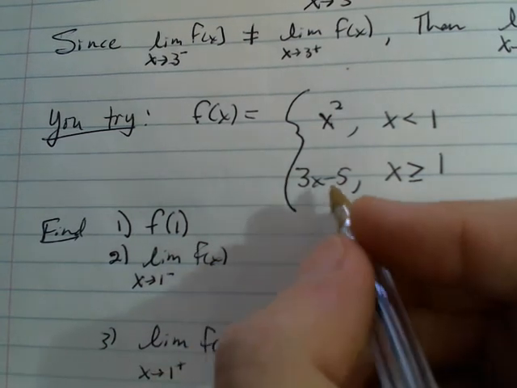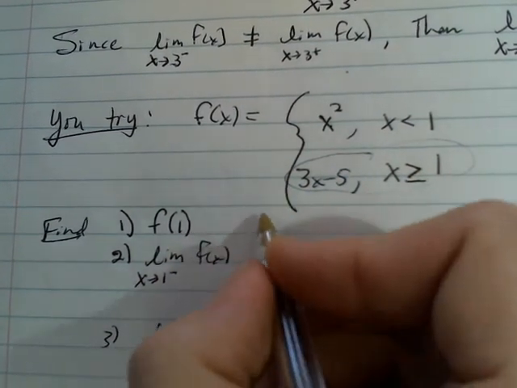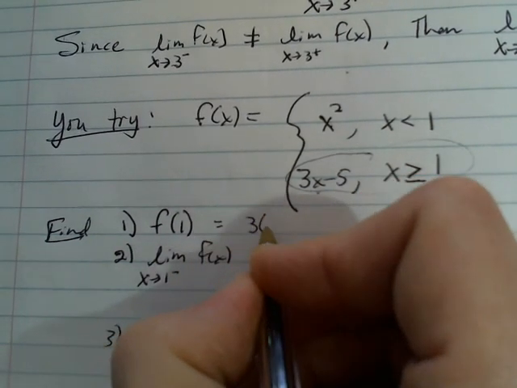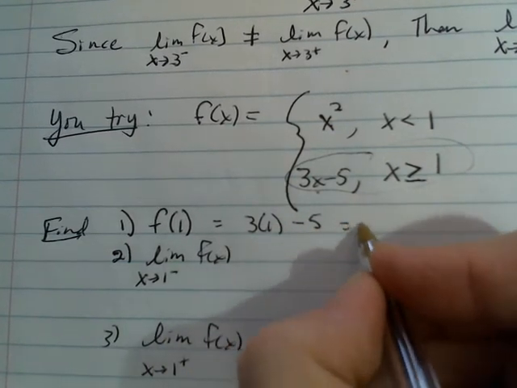All right, the first one, f of 1. Well, f of 1, when x is greater than or equal to 1, I'm going to use this piece of the piecewise function. So f of 1 is equal to 3 times 1 minus 5. 3 times 1 minus 5 is equal to negative 2.